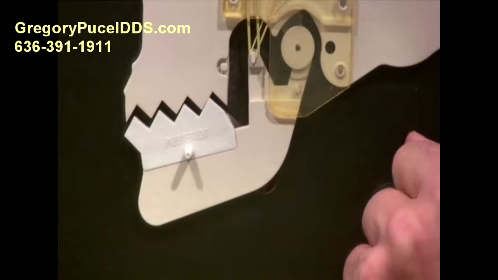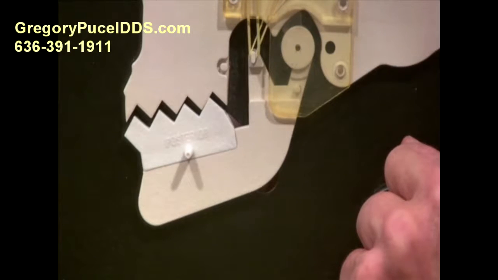So this has been the myofacial pain sequence, TMJ 102, and we will continue on with some of the other dysfunction in subsequent videos.